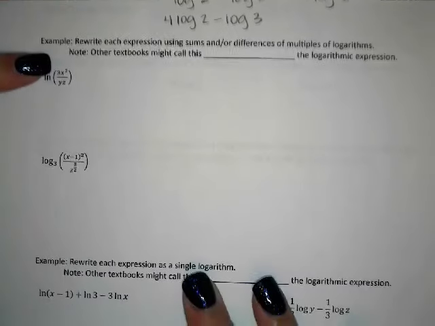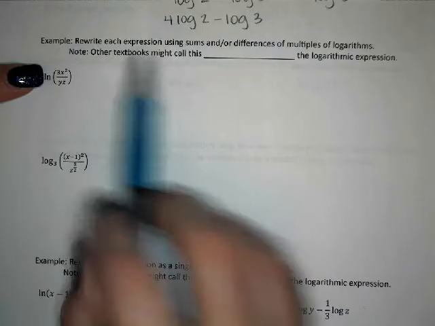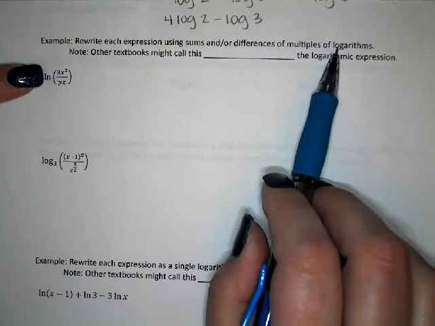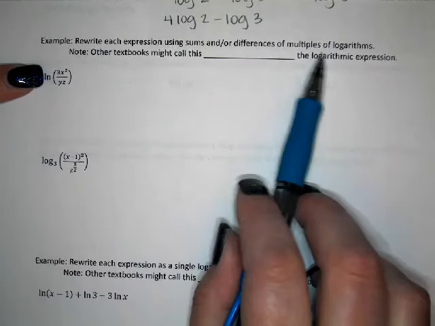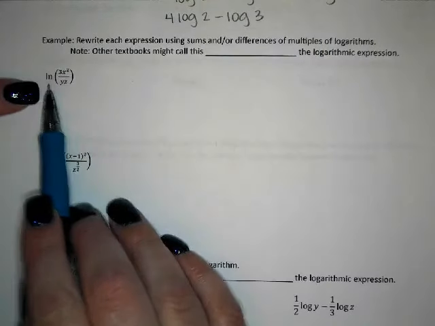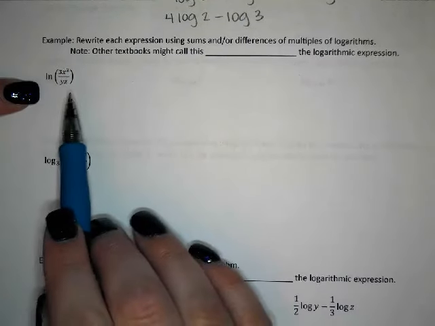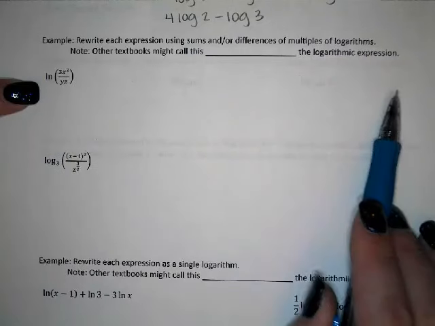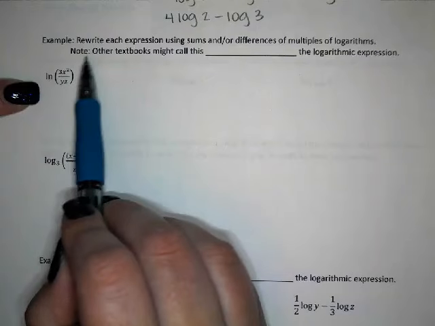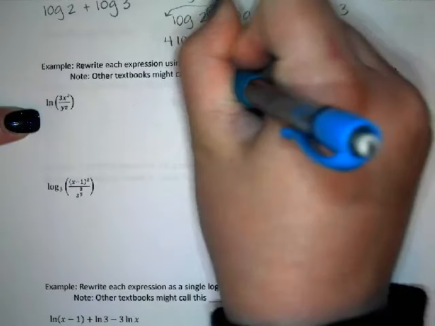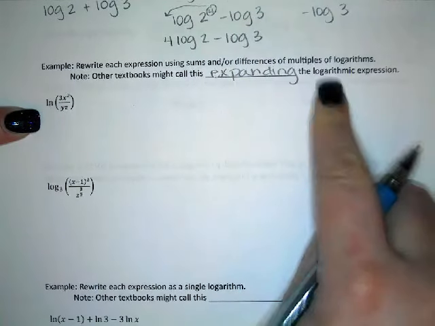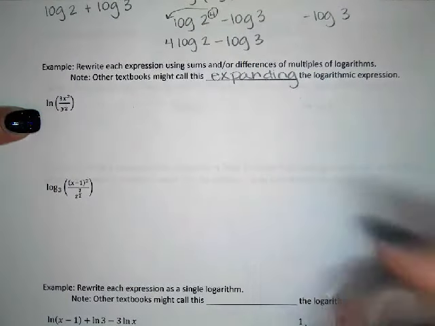All right, for the next example, it says to rewrite each expression using sums and or differences of multiples of logarithms. I've never seen a textbook phrase questions like this that way. What they're saying is to take this expression and use the rules of logarithms to expand it out. That's the more common phrasing that I've seen in the past. So that's what this note is. Other textbooks might call this expanding the logarithmic expression, and in my experience that is the more common phrasing.